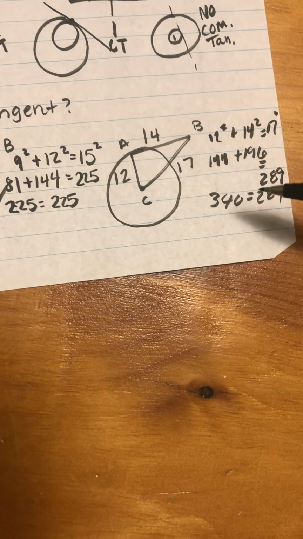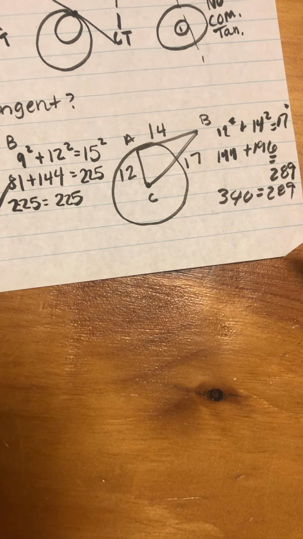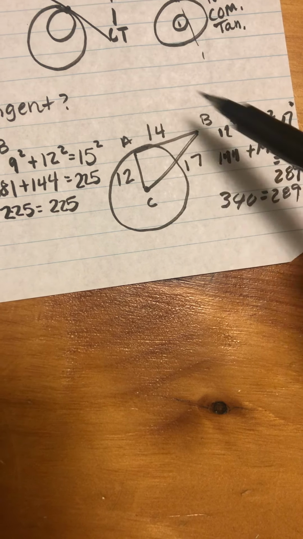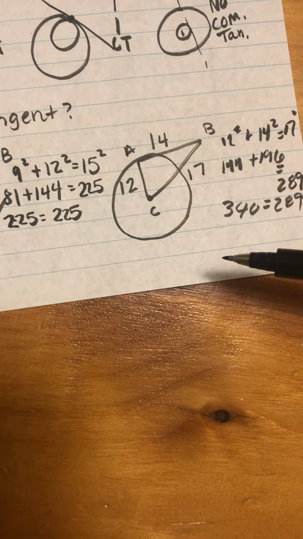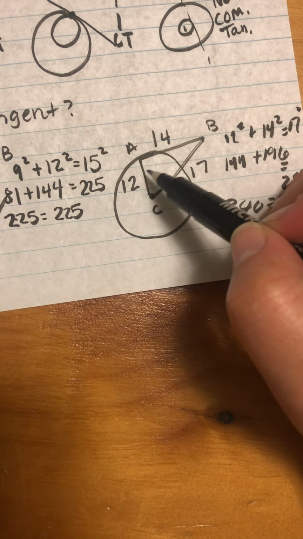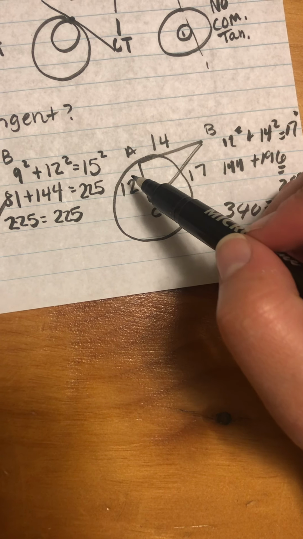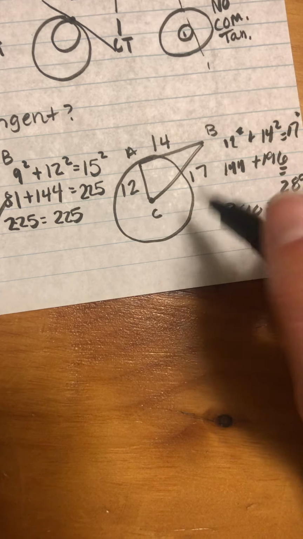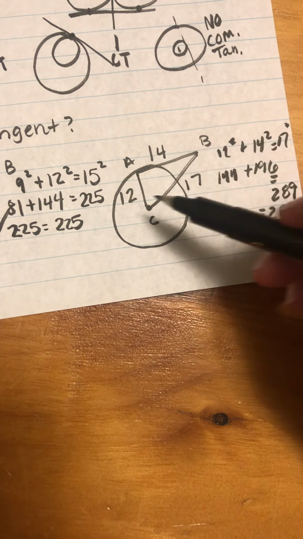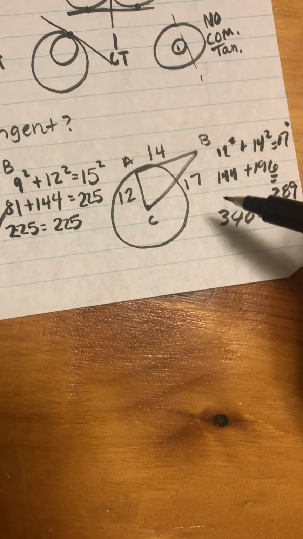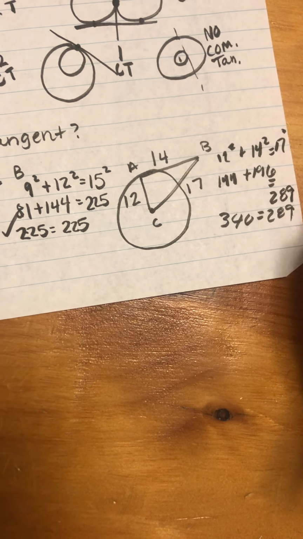So in this case, our Pythagorean theorem didn't end up working out. 340 does not equal 289, which means this can't be a right triangle. Since it's not a right triangle, I don't have a right angle formed here, which means AB is not going to be a tangent. It would have to be perpendicular. And because we just proved that this is not a right triangle, there's no right angle for these to be perpendicular. So that does not work.